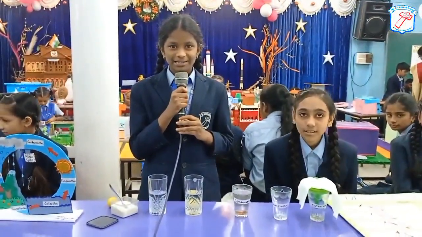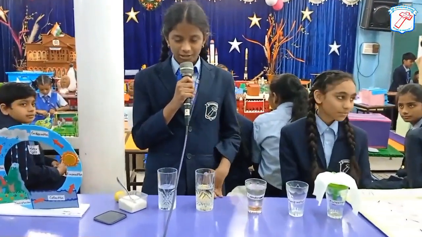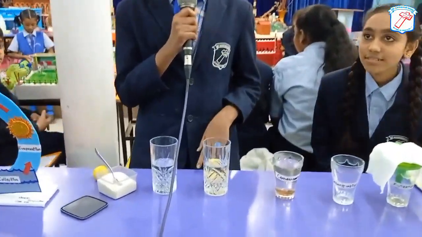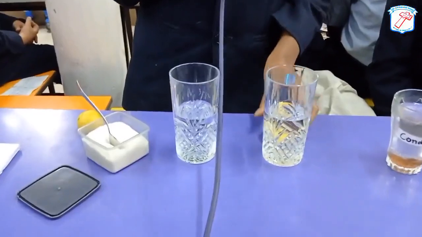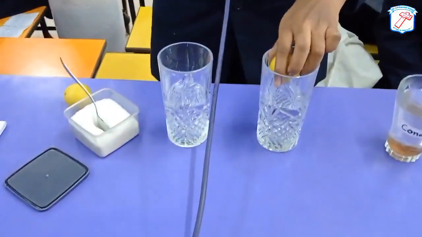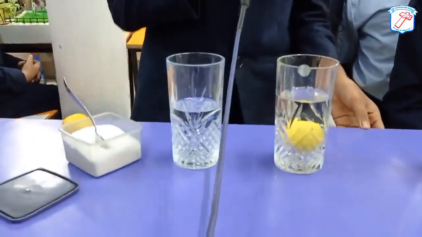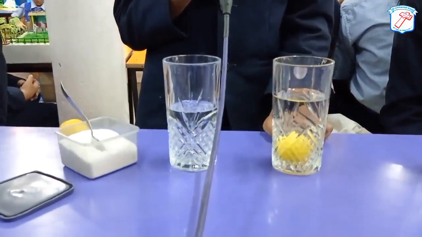Good morning, sir. Myself Ragvi from class 7. Today my topic is on water density. Firstly, I have taken 2 beakers and filled them with water. Now, let's insert the lemon in the beaker and see what happens. We can see that the lemon sinks in the water.